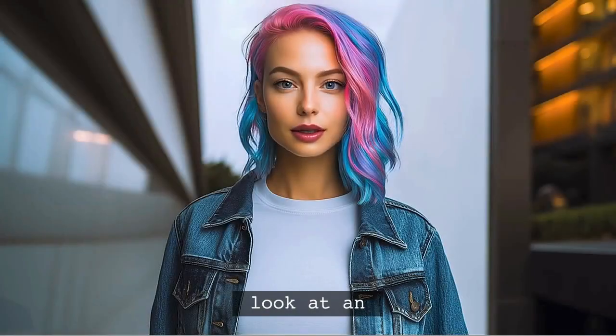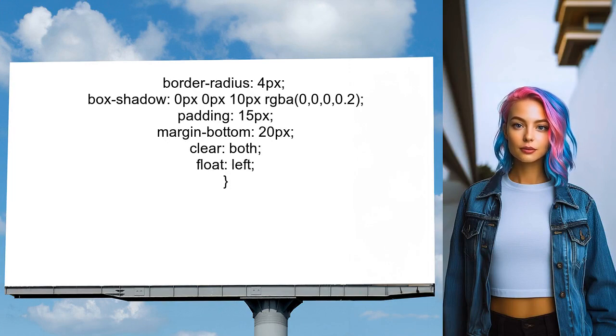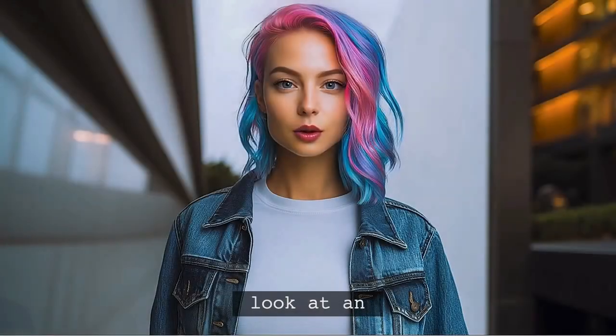Let's take a look at an answer from another user. An alternative solution provided by another user involves adjusting the CSS for the content area. They suggest using specific styles to ensure that the grid tab stays within the content borders. Let's take a look at an answer from another user.